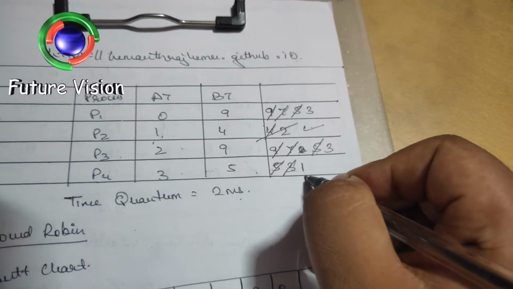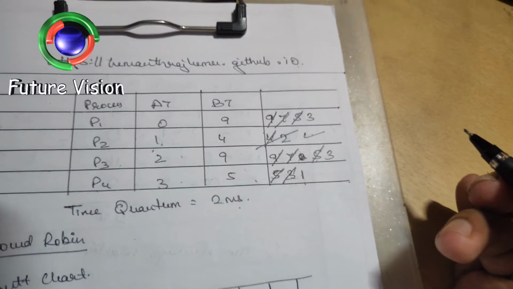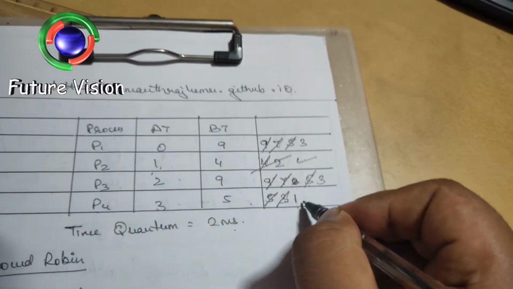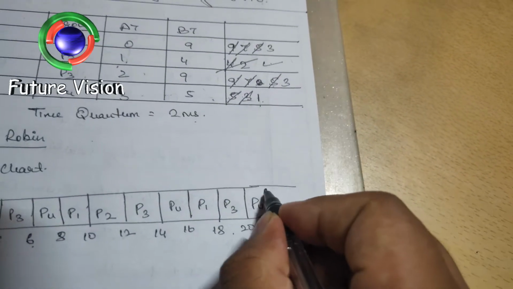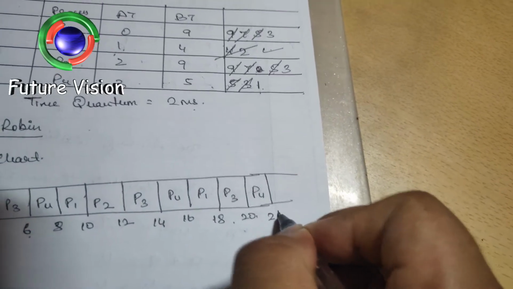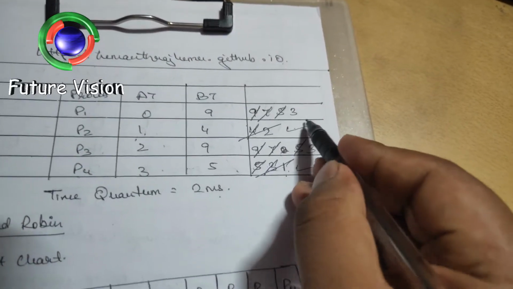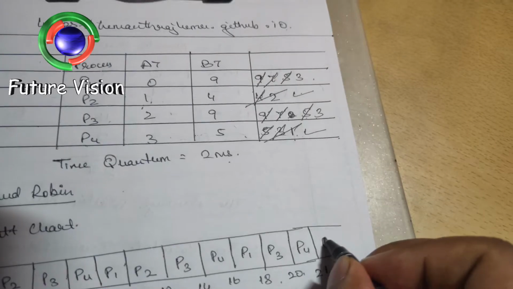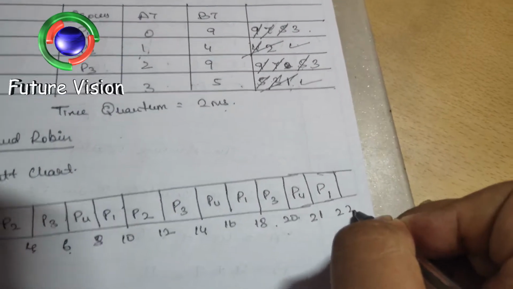Now P4, as I said before, the time quantum is 2 and a process can utilize the complete time quantum or a part of it. So P4 executes only 1 millisecond. You can see here P4 will execute only 1 millisecond, therefore it's 21. P4 completes its execution. Now it is between P1 and P3. Now P1 comes into the picture, it executes for 2 milliseconds, that is 22.